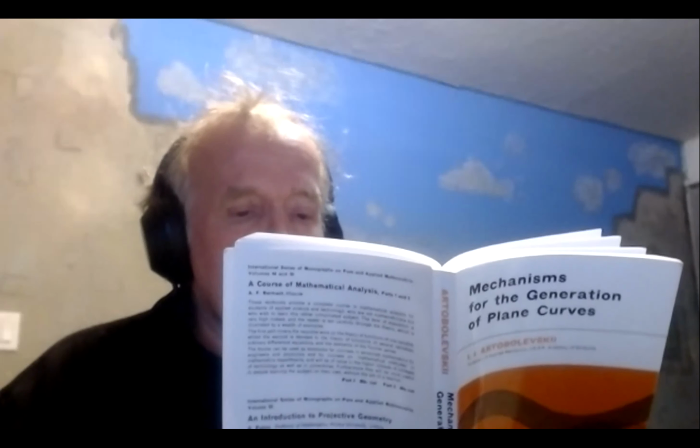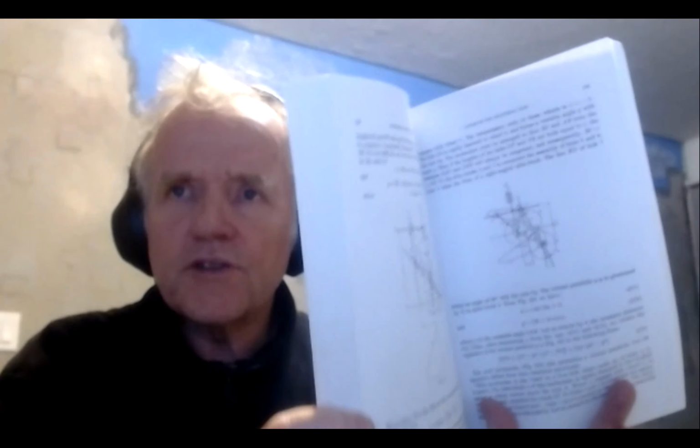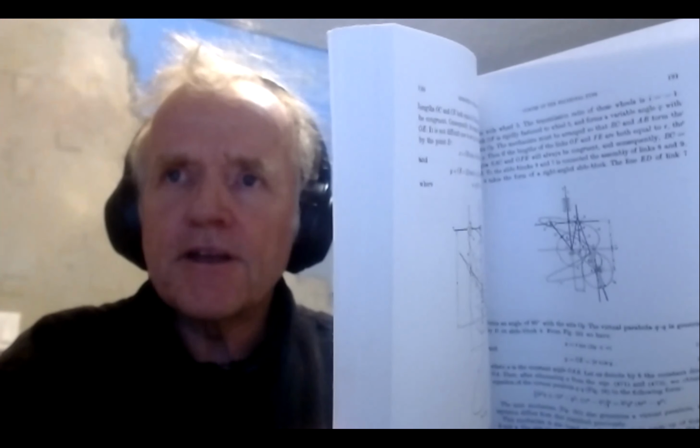So here's another mechanism for a virtual parabola. And again, here we have it on this page. And again, it's driven by a gear pair, which keeps a couple of angles the same, while we're going in opposite directions. So let me share my screen and we'll get to work on this virtual parabola mechanism.